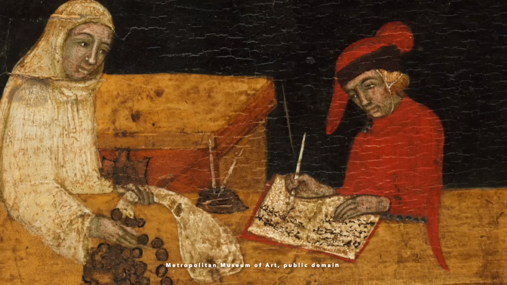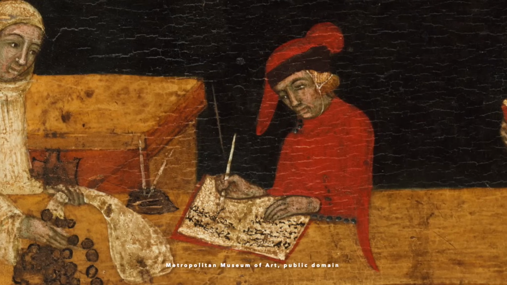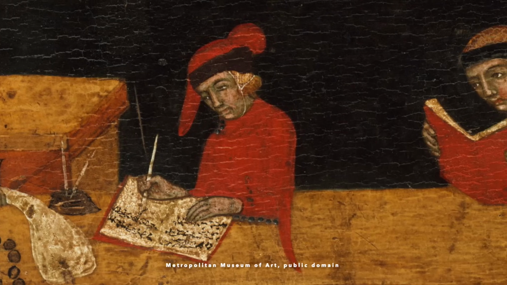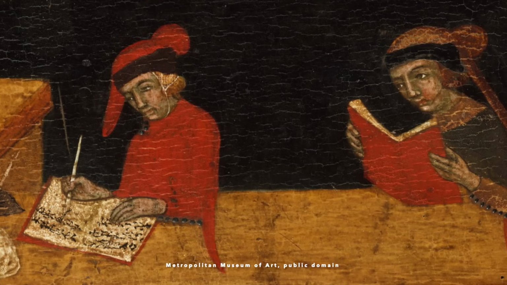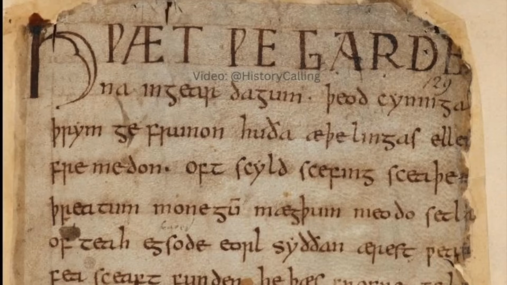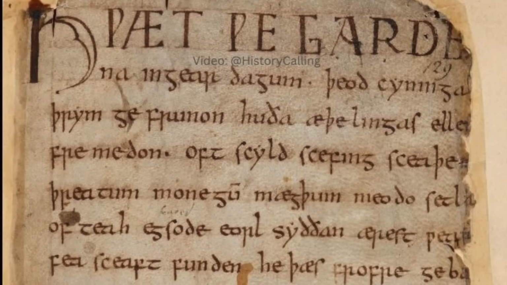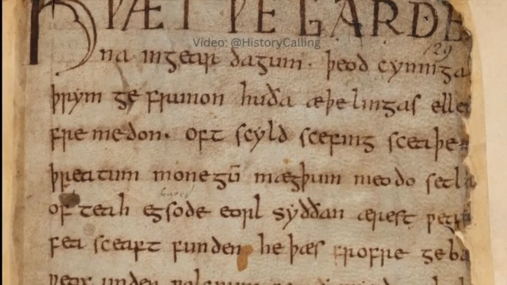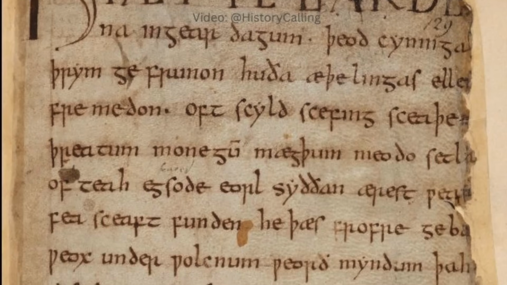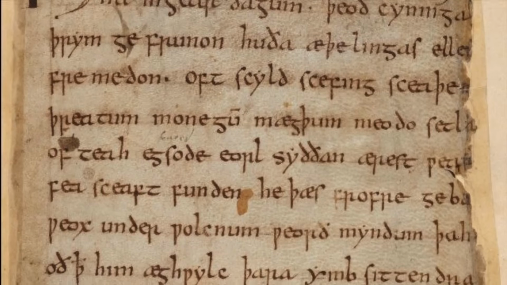To finish up, I'm going to show you just one more document to demonstrate how completely the language has changed over the past 1,000 years. This is a page from the epic poem Beowulf. The manuscript was written between 975 and 1025 AD, and so it predates the Norman conquest.